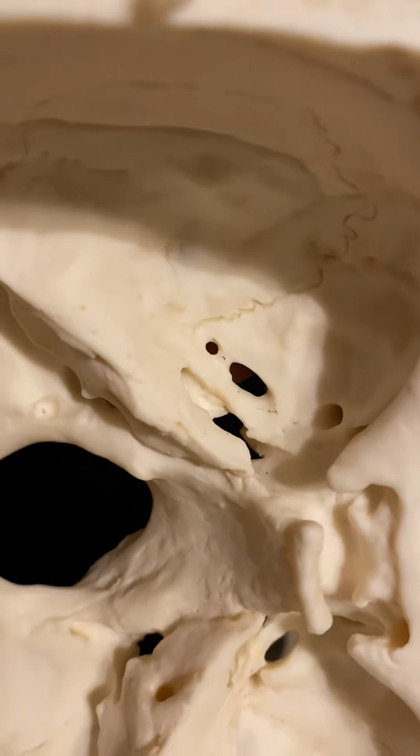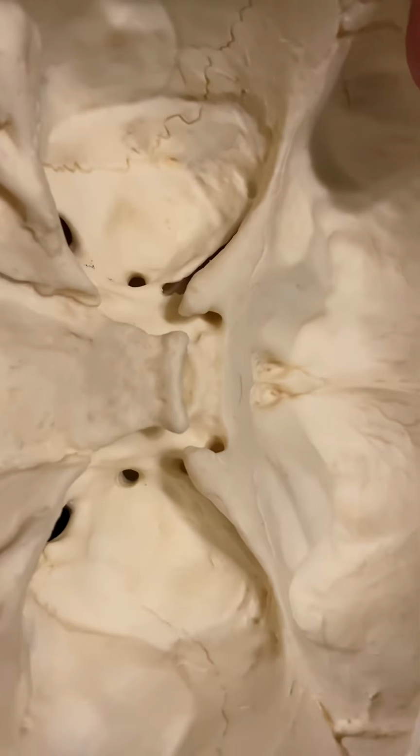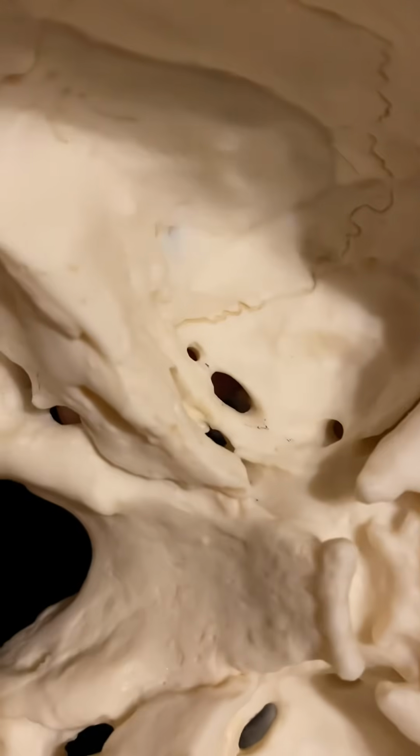And that little bitty tiny hole right there is the foramen spinosum. So, optic canal, those two in the middle, superior orbital fissure, foramen rotundum, foramen ovale, foramen spinosum.